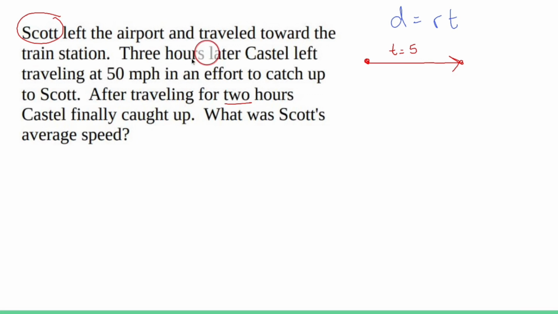So let's take a look at the other guy, and let's take a look at his situation. He left 3 hours later, so they leave from the same exact spot. He's traveling at 50 miles an hour, so we have a rate for him, and his rate is 50 miles per hour. In an effort to catch up to Scott, after traveling for 2 hours, he caught up.